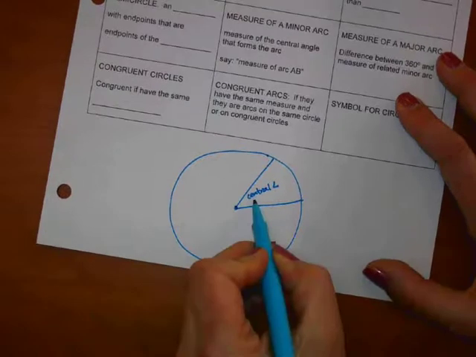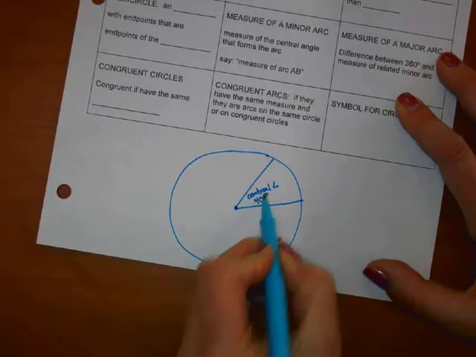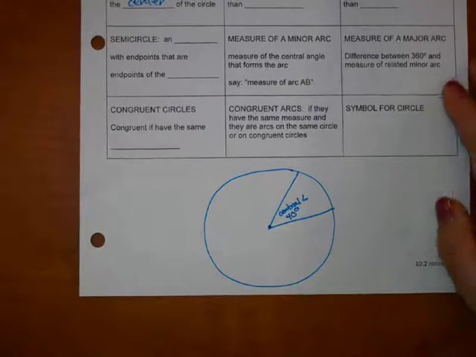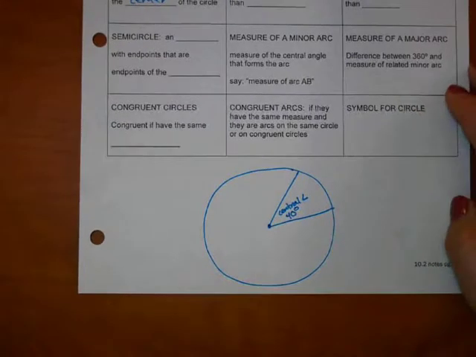So maybe we could say 40. Let's say 40. It's fine. We'll guess it to be about 40 degrees because that'll be important later. Okay?